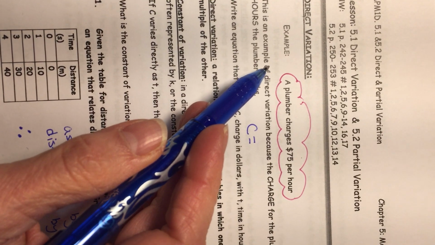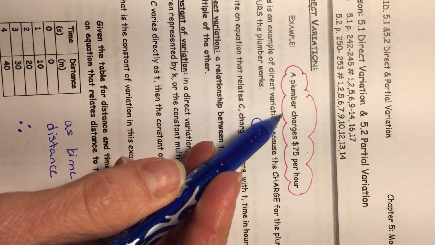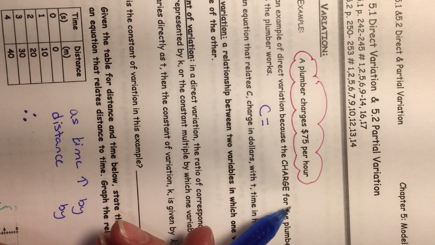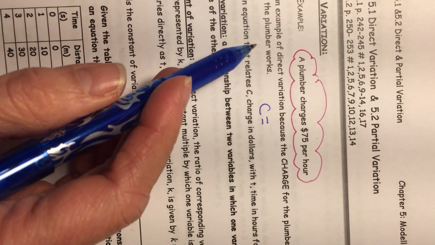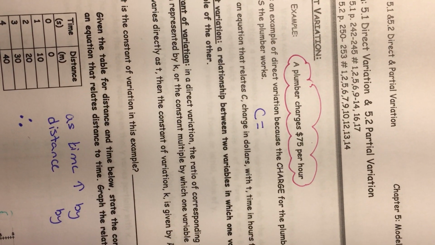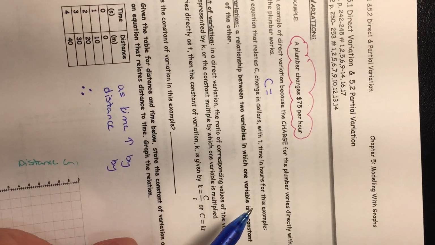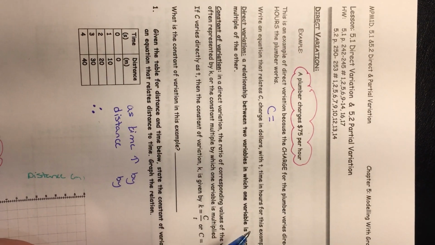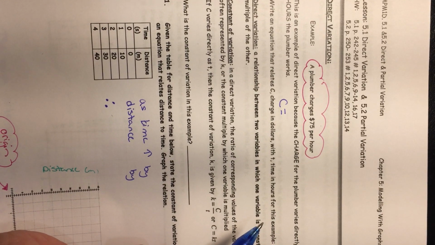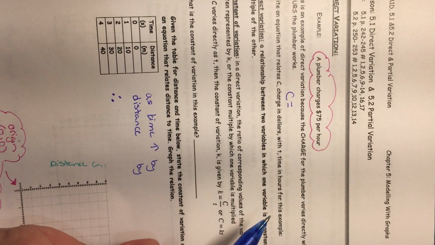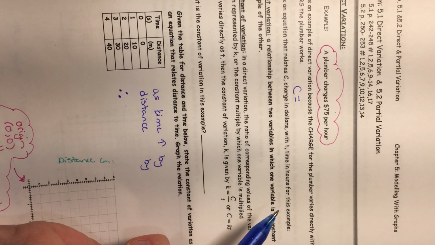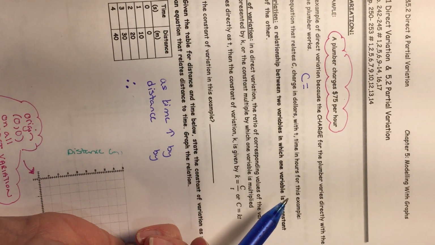Here is an example of direct variation. A plumber charges $75 per hour. This is an example of direct variation because the charge for the plumber varies directly with the hours the plumber works. Write an equation that relates C, which is the charge in dollars, with T, the time in hours, for this example.